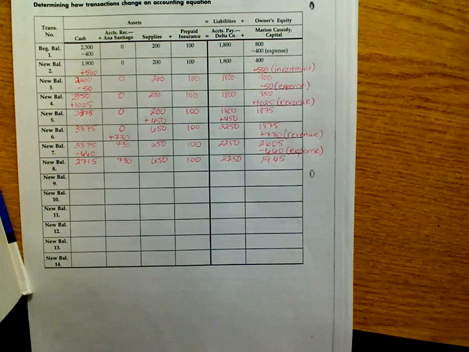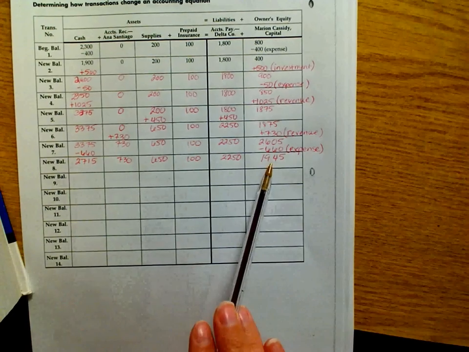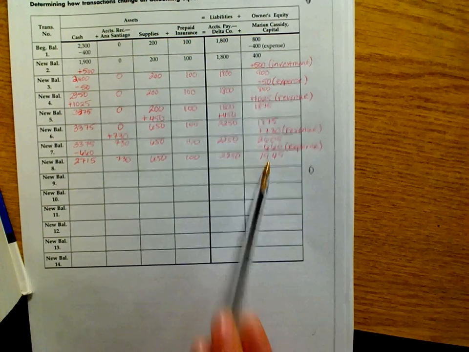So let me make sure my math's right. I did it in my head. It might be 1945. Madison, was that right? My new balances? Did you use your calculator? Okay.